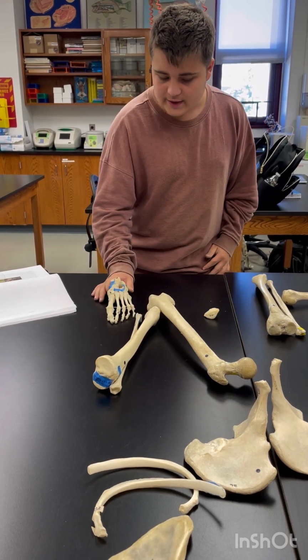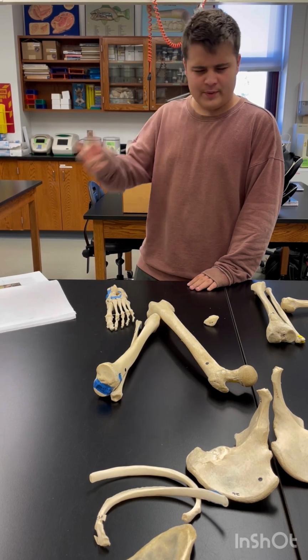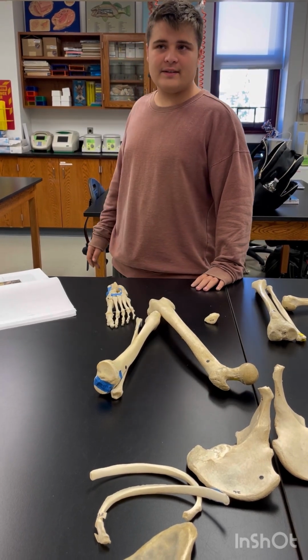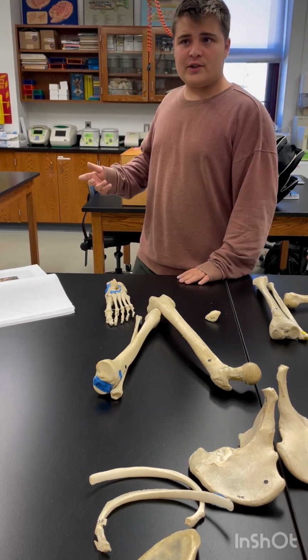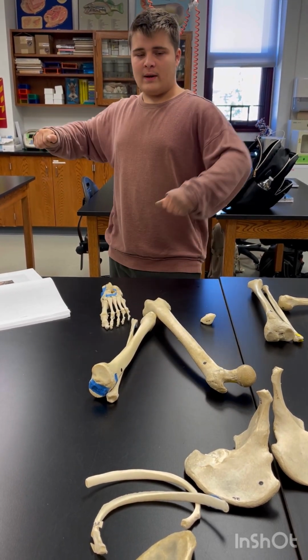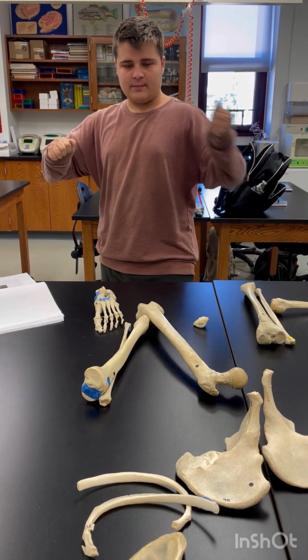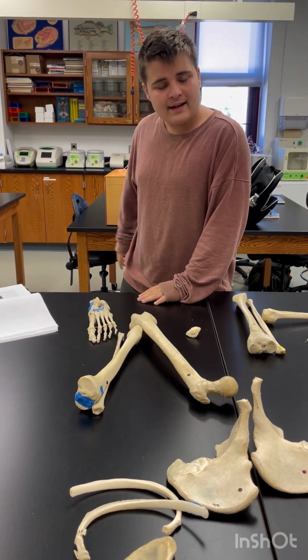And then just to wrap things up, the overall purpose of all of these bones in the skeletal system is to help provide some structural support, help your muscles move around, and also to offer some protection as just a solid surface. And there you go.